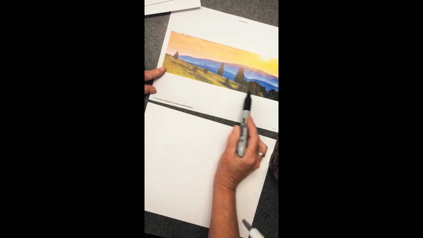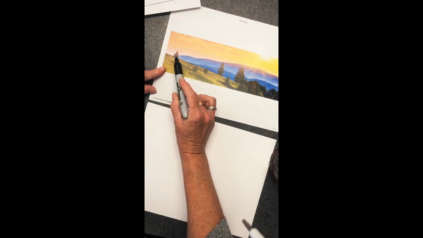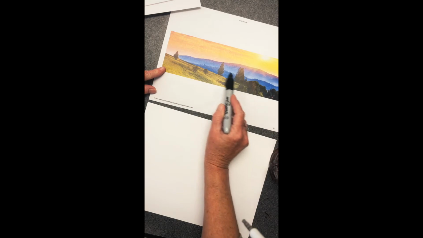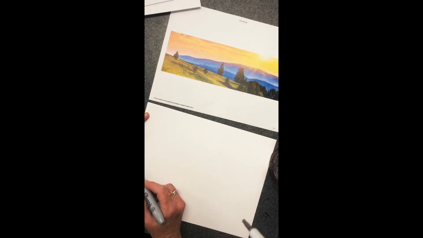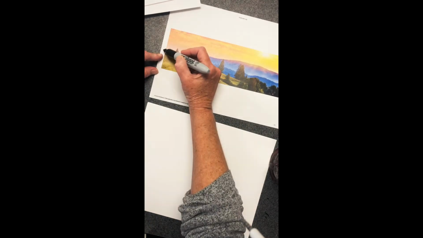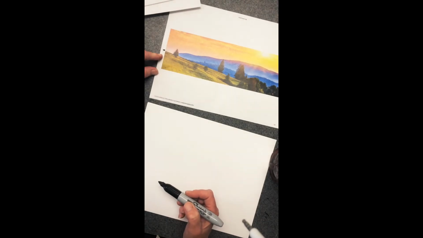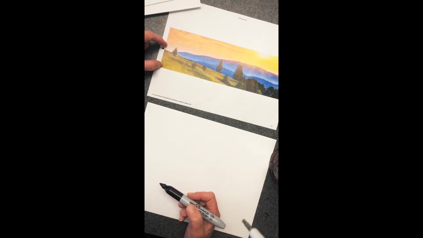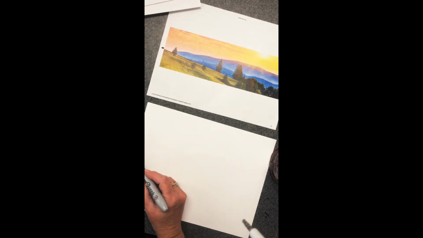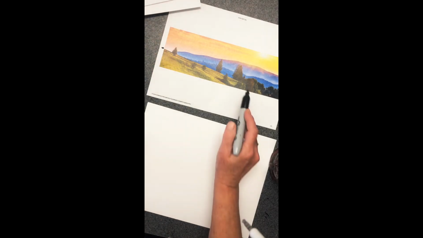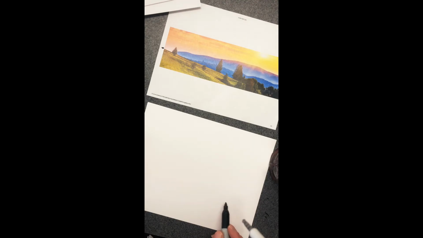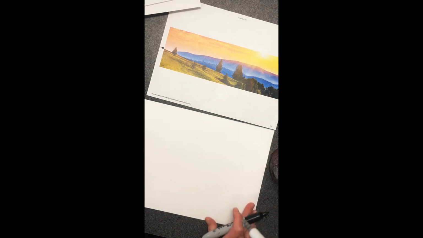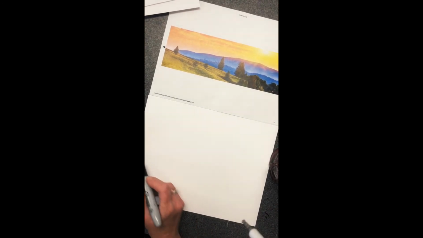You've got a diagonal line here, and then you have a hill in the background, and then you have the valley down here, and then you got some trees on top. So really pay attention to right here where that separates, and that is a little under half. So if this is half, I'm going to start right about here. And then this line is going to extend down to right about here on my paper. So let me get that on there.